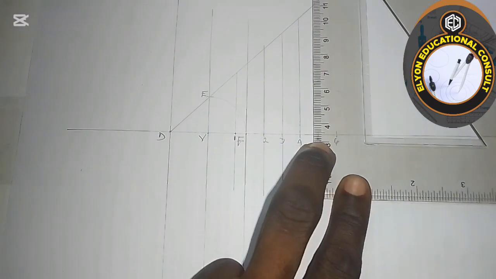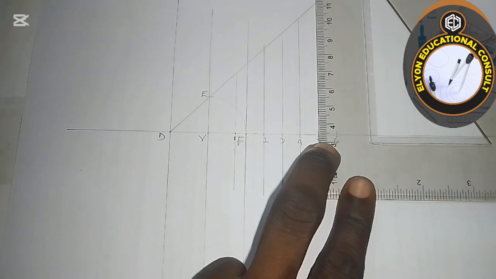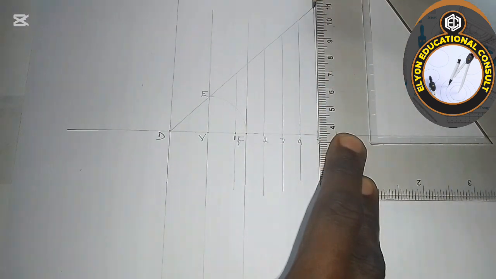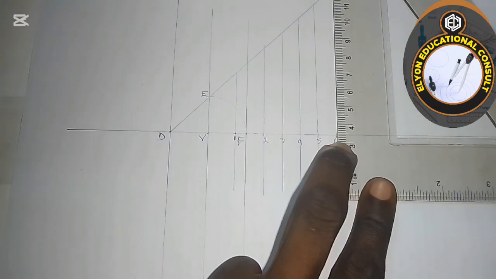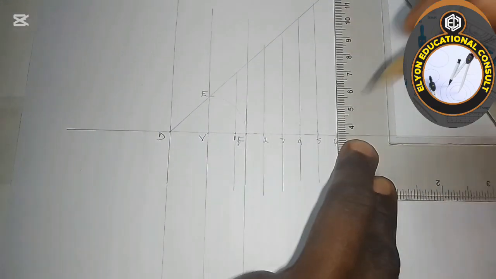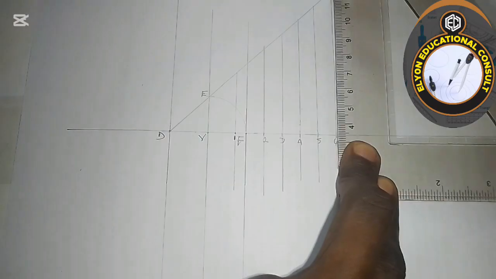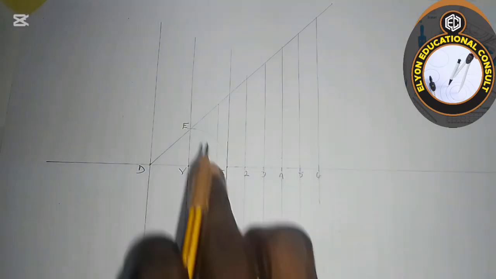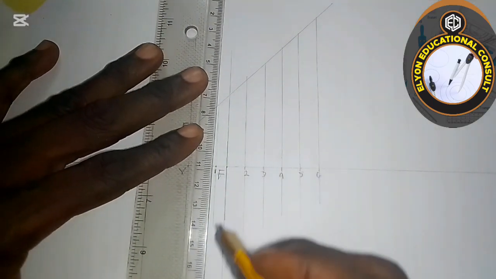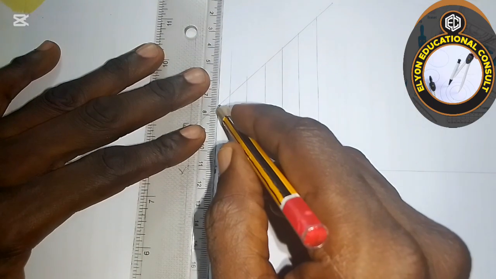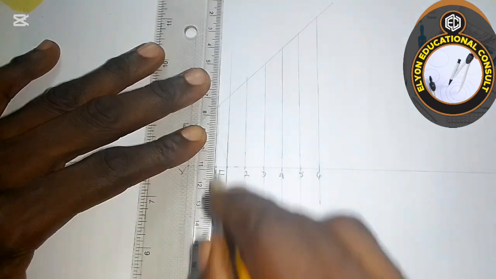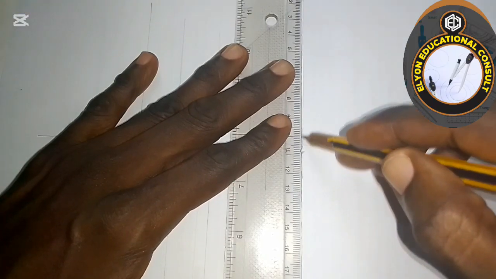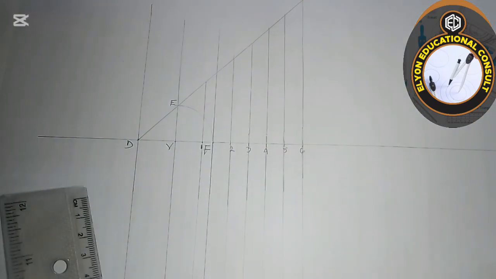Okay, then 5. I will do that for each of the line, for each of the points. So you have this. Okay, all right, so you can see this now. So the next thing, just drop the line. Let's drop the line. The line have to be thin lines. So, and this way. Okay, so I hope you can see this now.